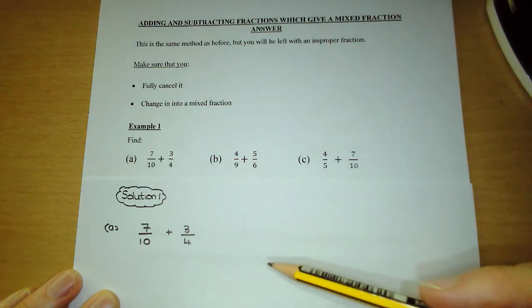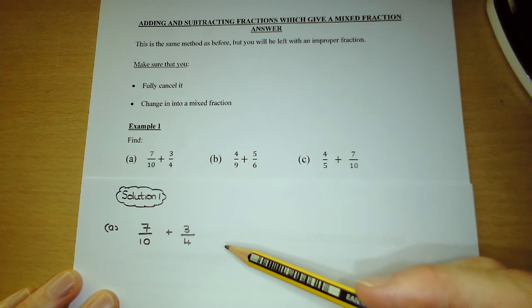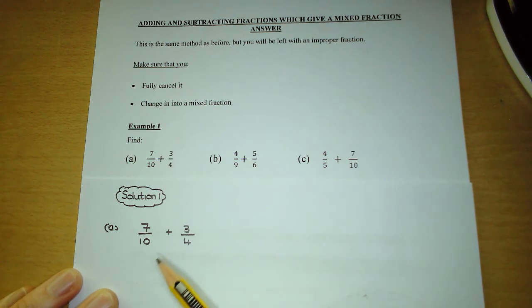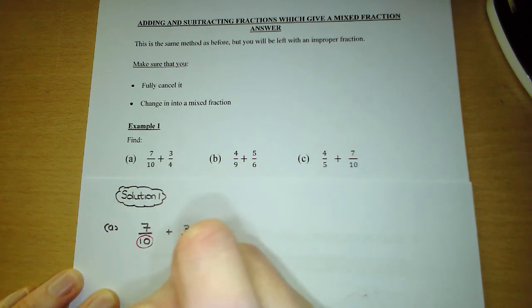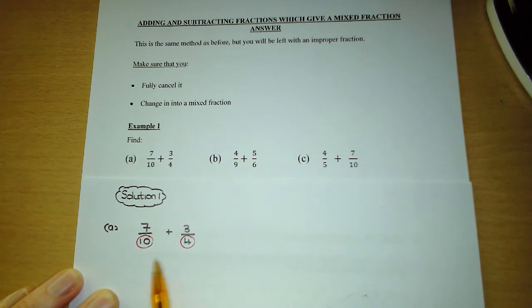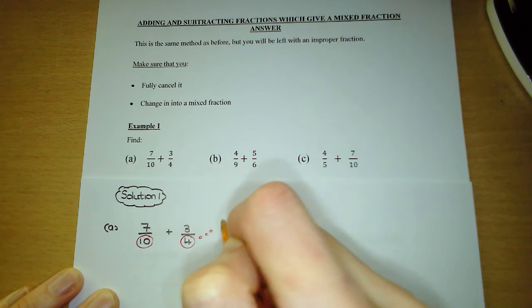We're now going to look at adding and subtracting fractions which will lead to a mixed fraction answer. So if we take a look at part A, we want to add the following two fractions. You can't add fractions or subtract fractions until you make their denominators the same. So like we've done already, we get the LCM of both denominators. So the smallest number that both denominators go into here is going to be 20.